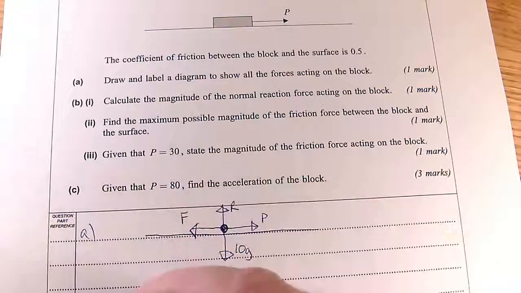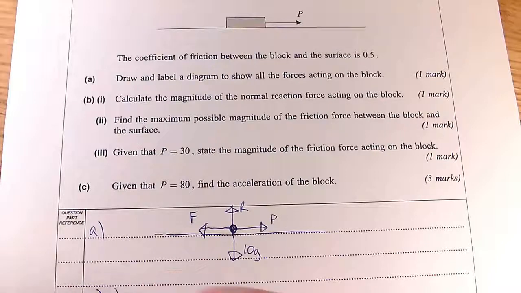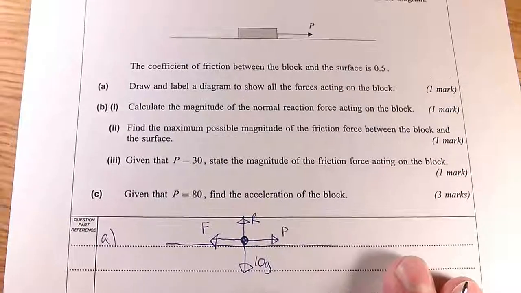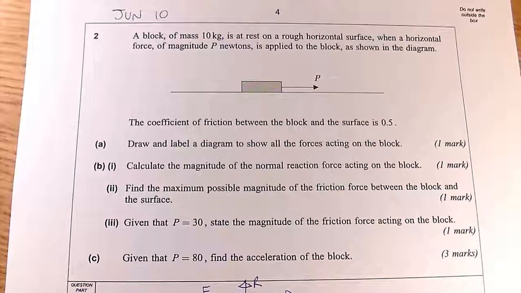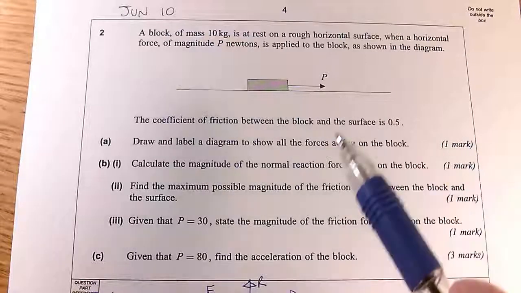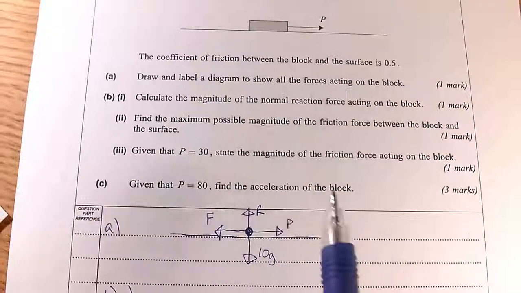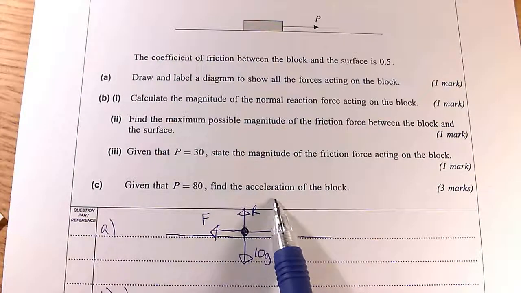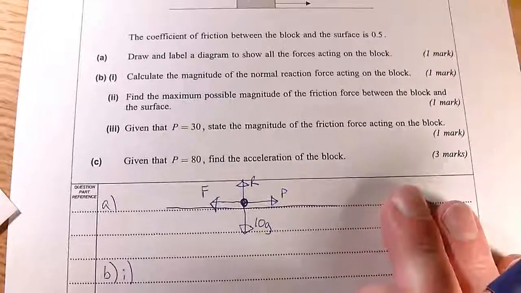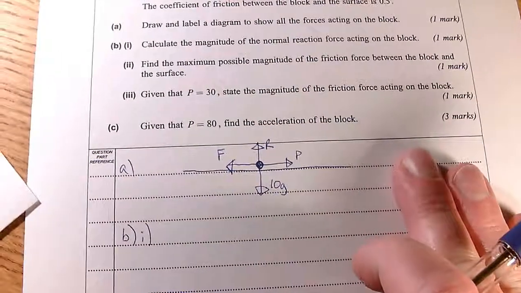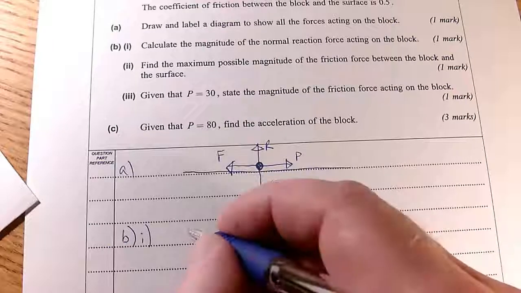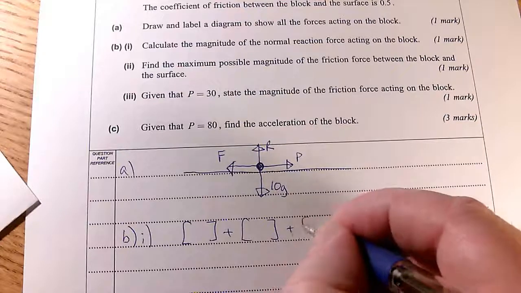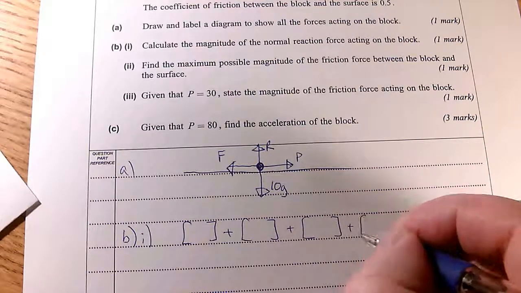That was A. B1, I've got to calculate the magnitude of the normal reaction force. Okay, so from this point onwards, I'm going to use the fact that, well, what does it tell me initially? Okay, it doesn't tell me whether it's accelerating or not to begin with. But if I read ahead, I can see that I'm finding the acceleration later. So I probably am not going to use all of this till I get to part C, but I might as well just set up my resultant force, which is four forces added together.